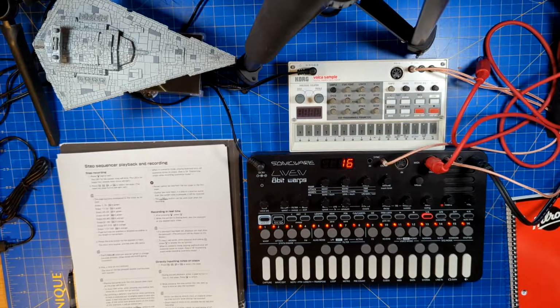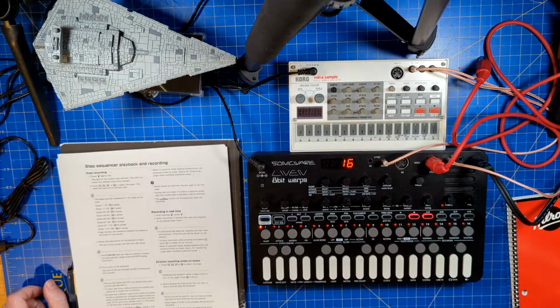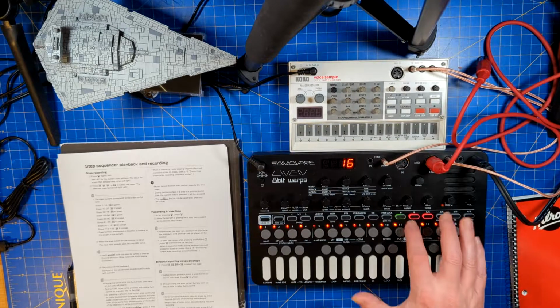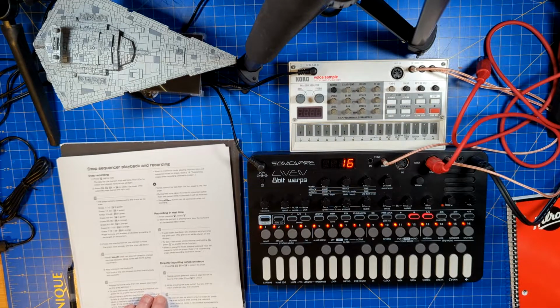Okay. Anyway, all right. So if you want to live record, just hit record and play at the same time, and then you can play live, not a step. It's going to be kind of the same thing. So, two different ways to record into a pattern there, either live or by step.